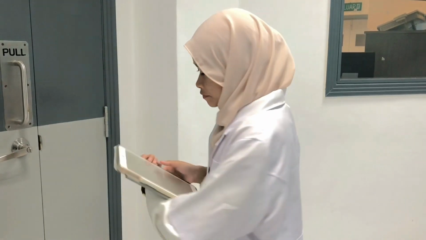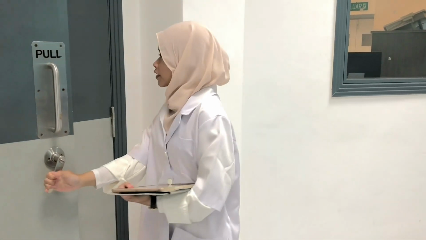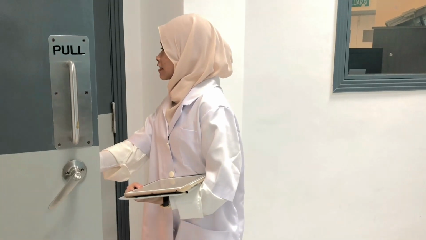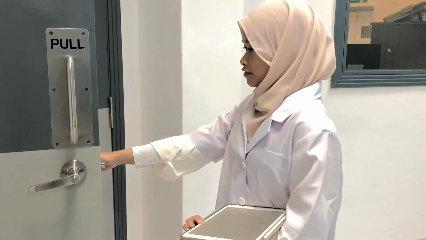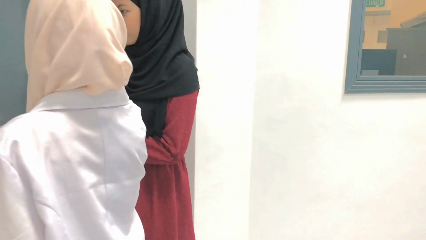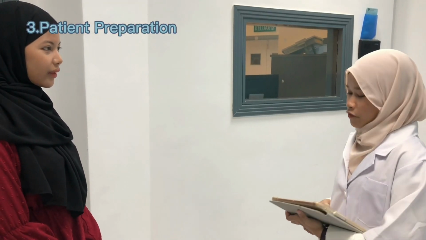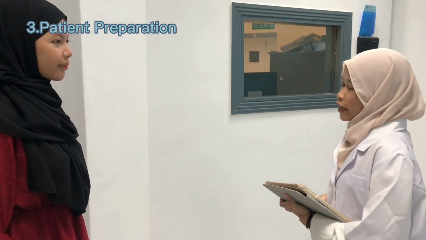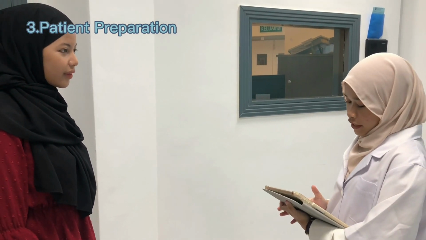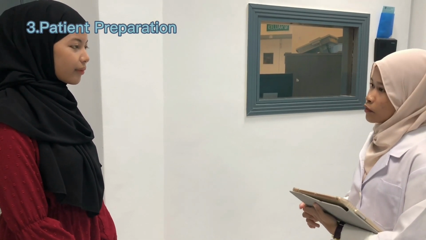Everything is set up, so I will call the patient to come in. Hi, I'll be your radiographer for today, and we are going to do an AP open mouth projection. May I know your full name and your ID number? My name is Natasha. My ID number is 041011030338. When is your last period cycle? One week ago.